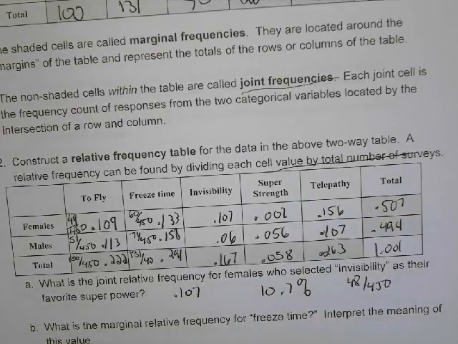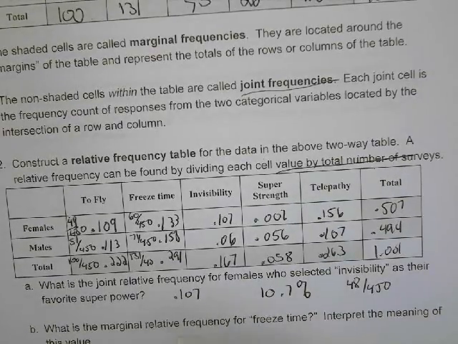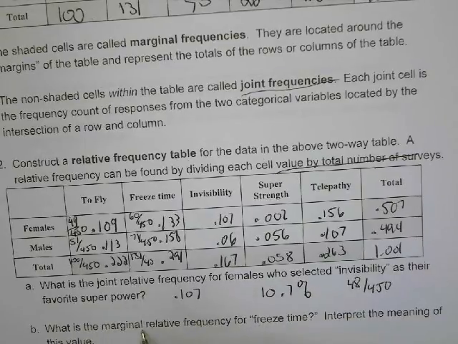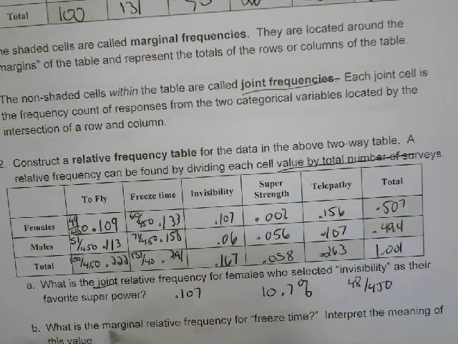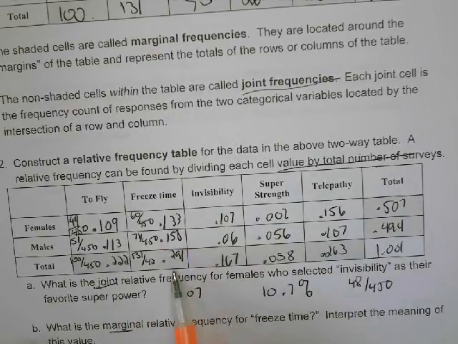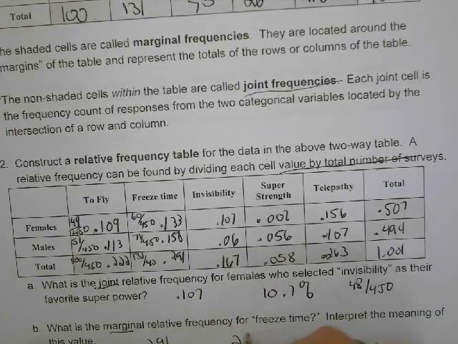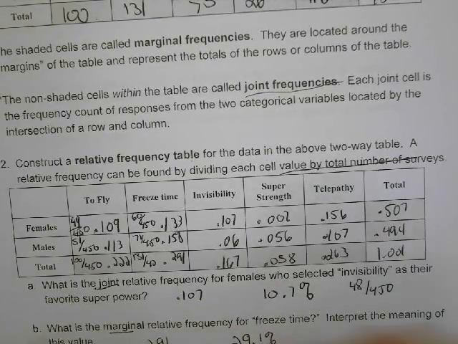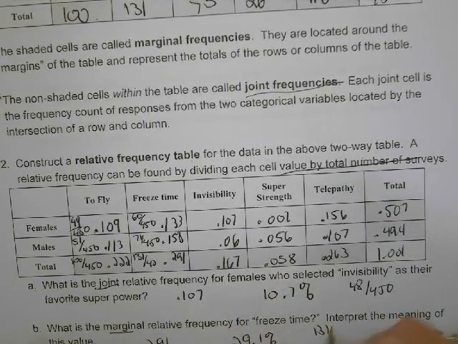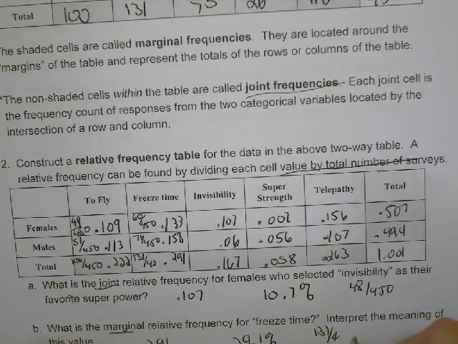Okay. What is the marginal relative frequency for freeze time? So marginal, I'm in the gray. Marginal freeze time is 0.291, or 29.1%, or 131 over 450, right?